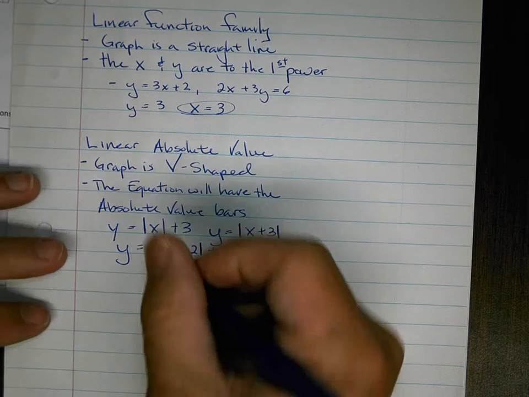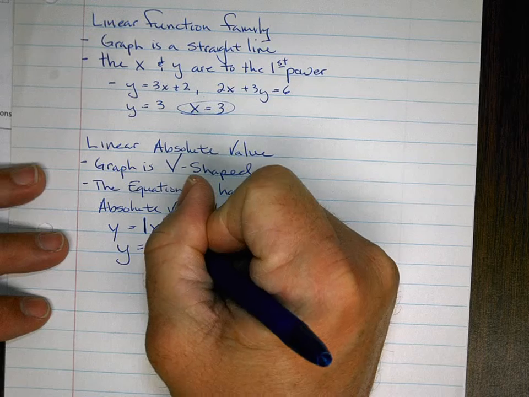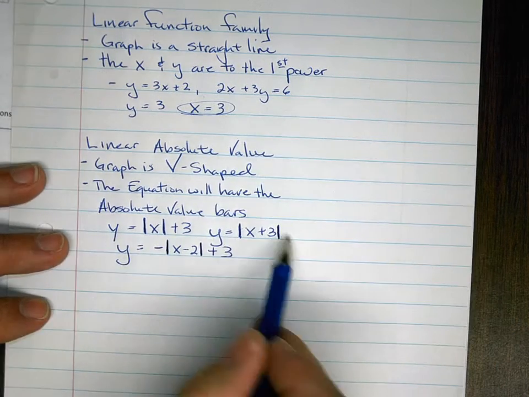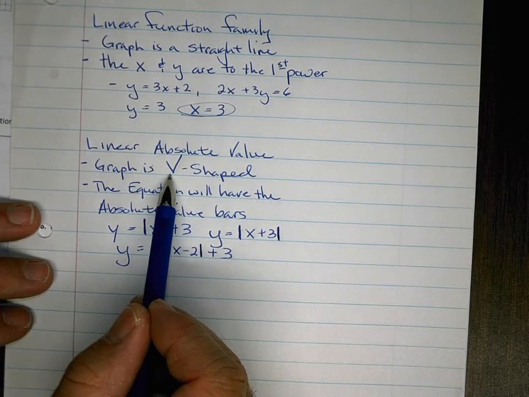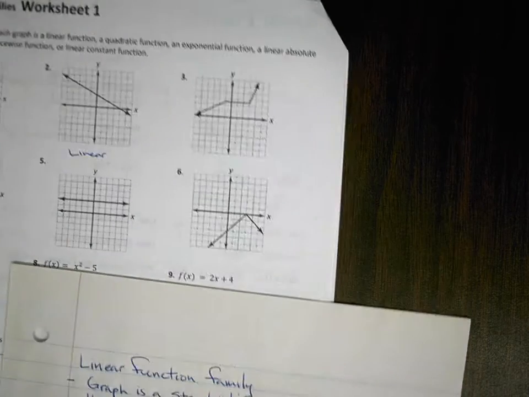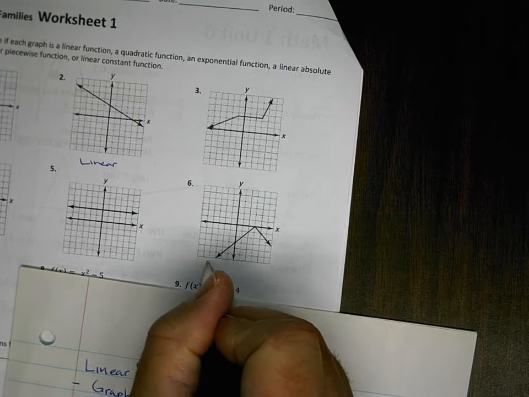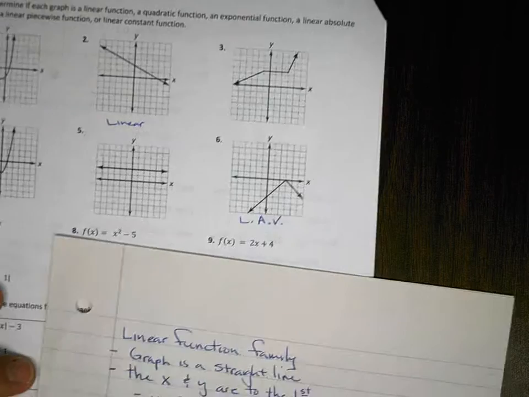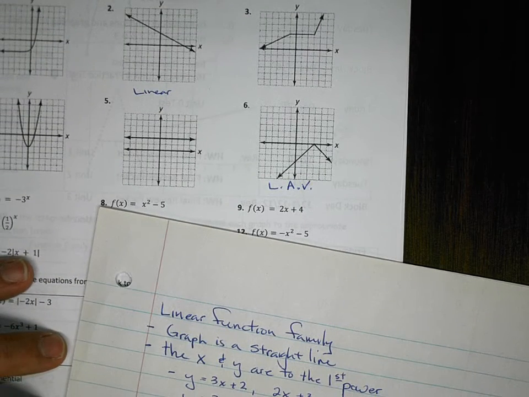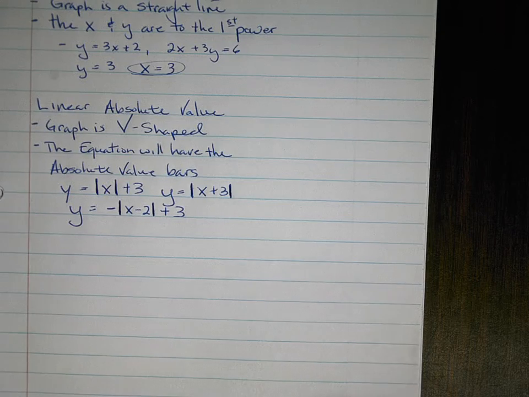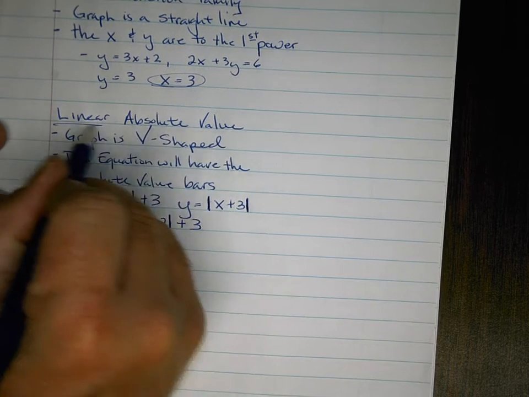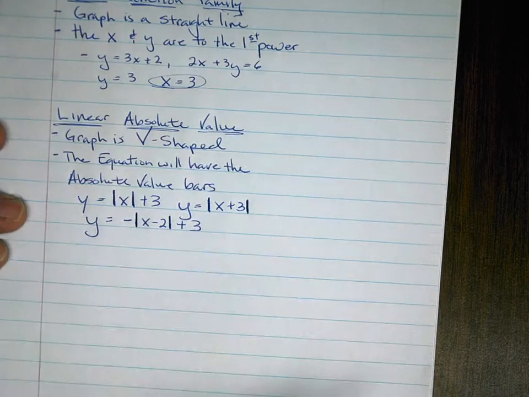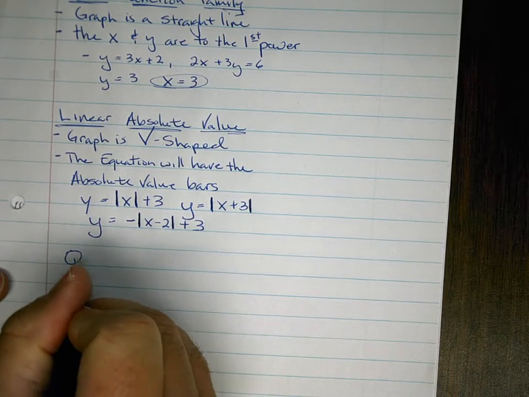So in all of these equations, you see the absolute value signs, or bars if you want. So that's how we know it's an absolute value this way. And when we see the graph, it will be V-shaped, much like number 6 here, right? So that's linear absolute value. Right? Okay. Then the third one we talked about was, you guys remember? No, not yet. Actually, I think we talked about quadratic next.